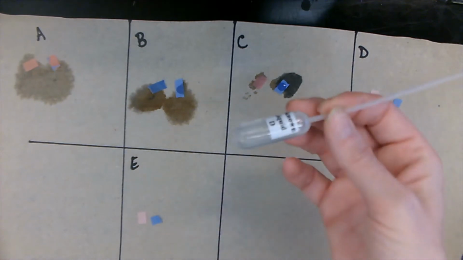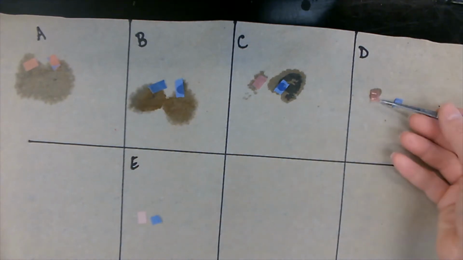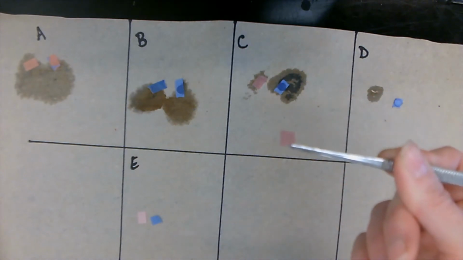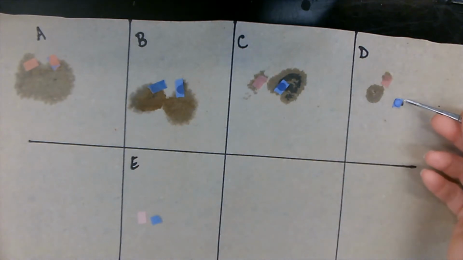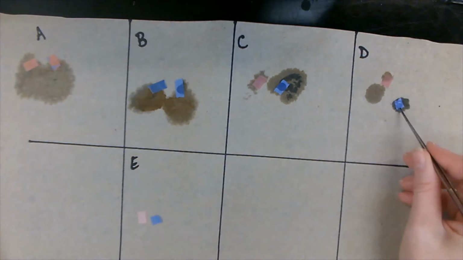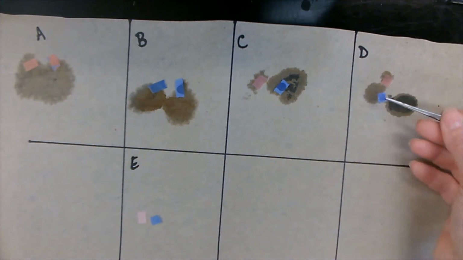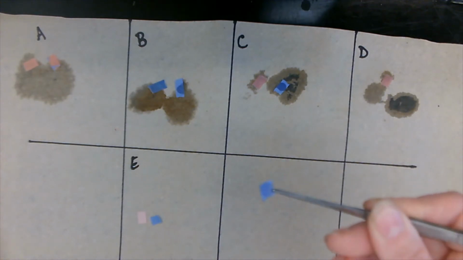Unknown liquid D. Red litmus stayed red, and our blue litmus stays blue.